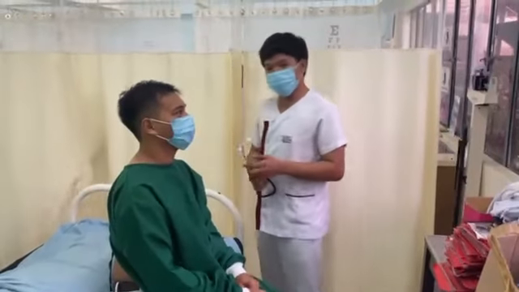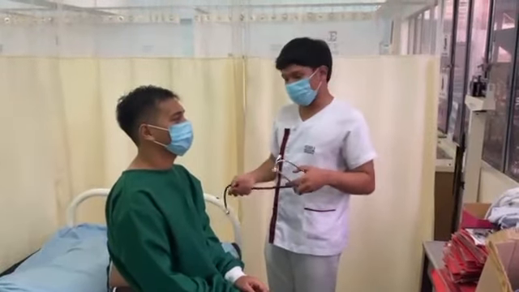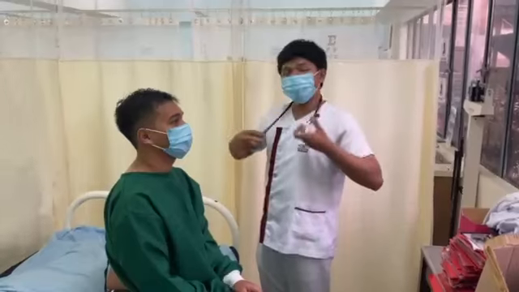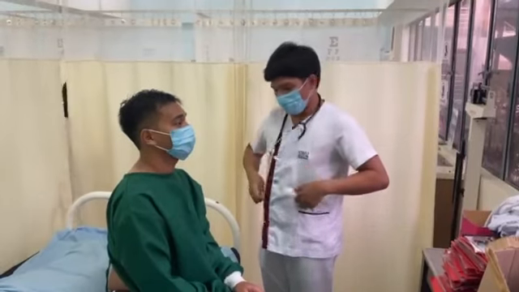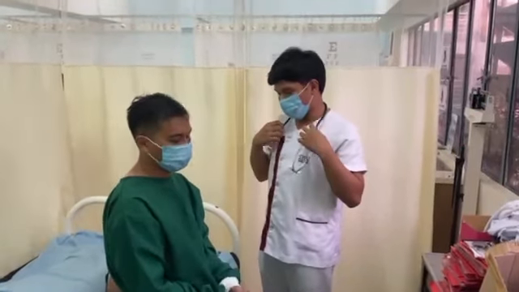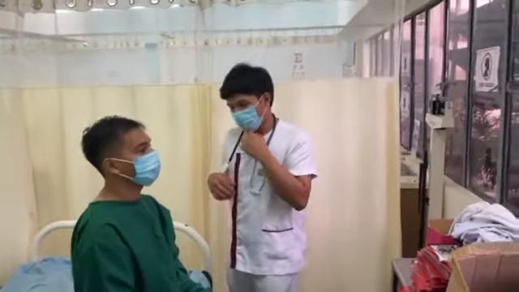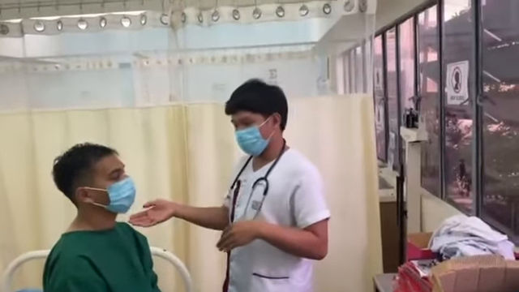Next thing is we're going to assess the anterior thorax and lungs. This is the same procedure. First step is to examine the anterior thorax, same as the posterior.